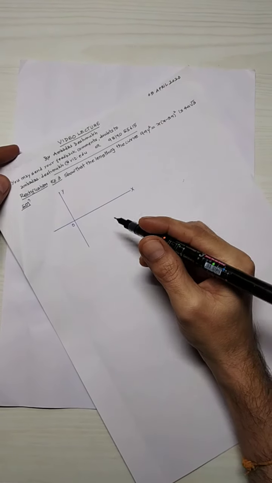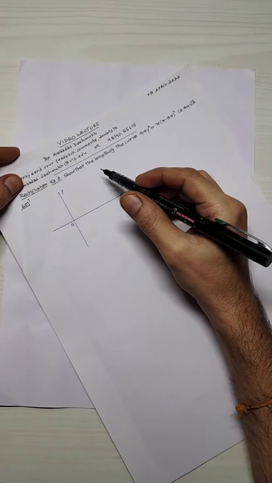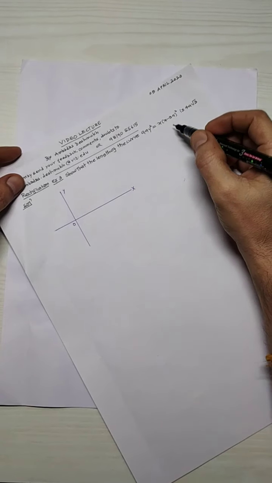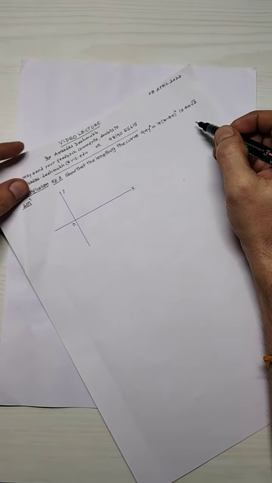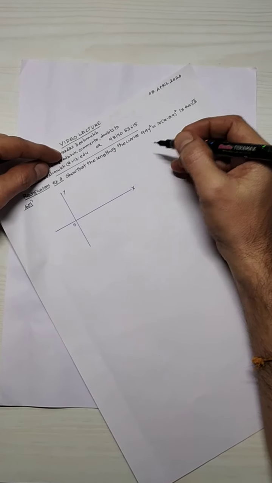Hello students, look at another very good example of rectification. Show that the arc length of the curve 9ay² = x(x − 3a)² is 4a√3. Now look at this curve first of all and try and understand how to plot this curve.